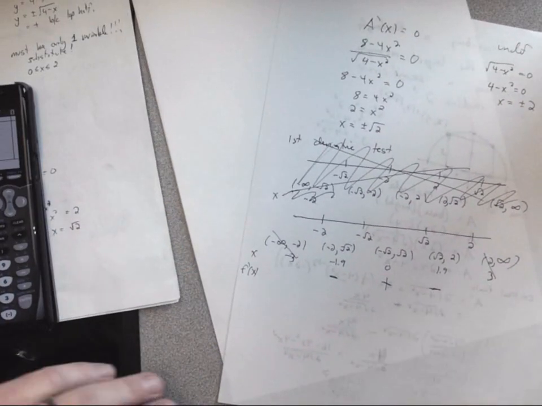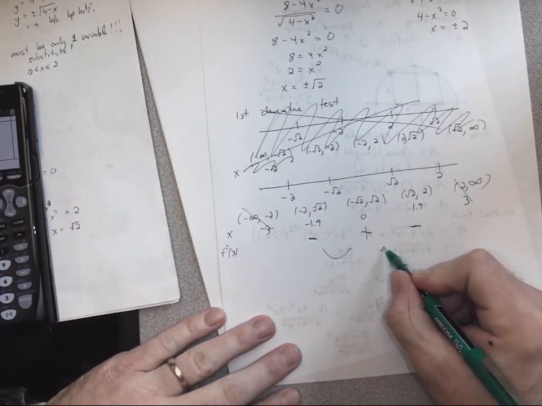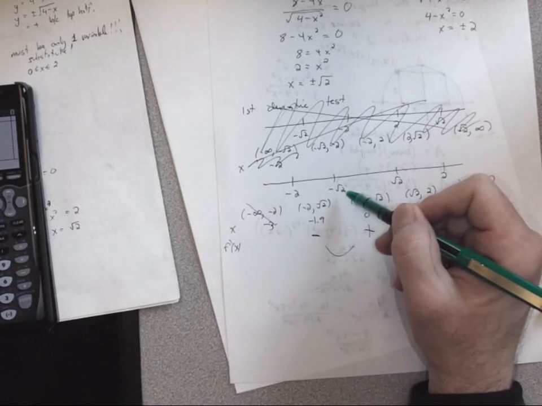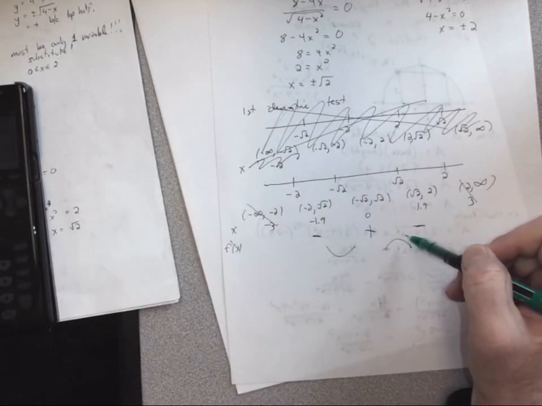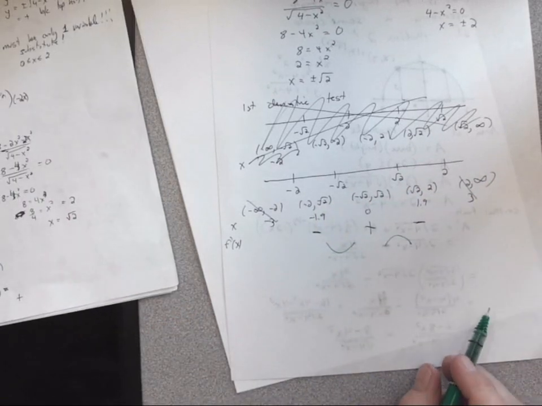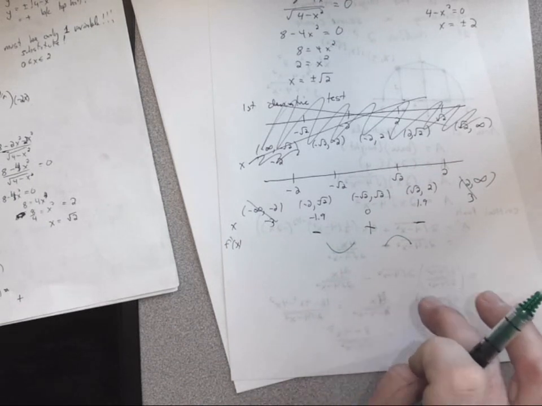So what I know about the sketch of this thing is it's going to look like this, and then it's going to look like this, right? So if you did plug this in the second derivative, you know it's going to be concave up, and this will be concave down. Let's make sure we're good here. Negative, positive, negative.